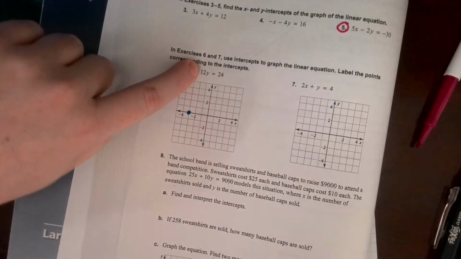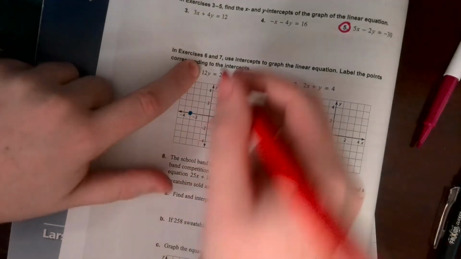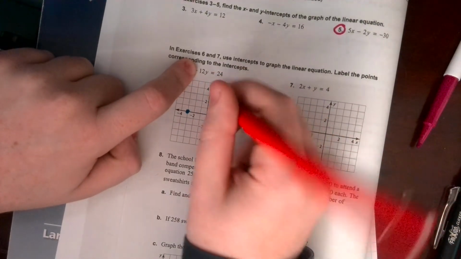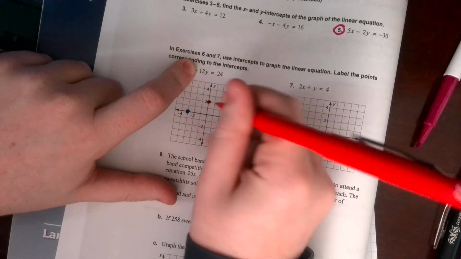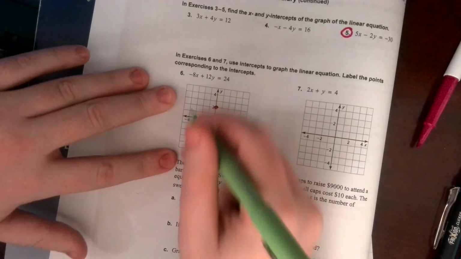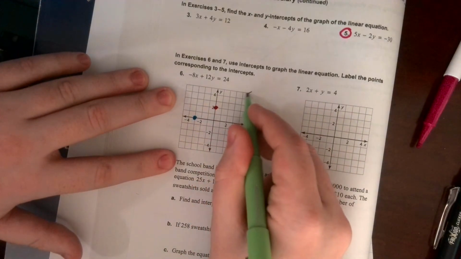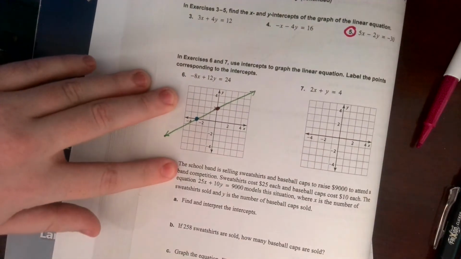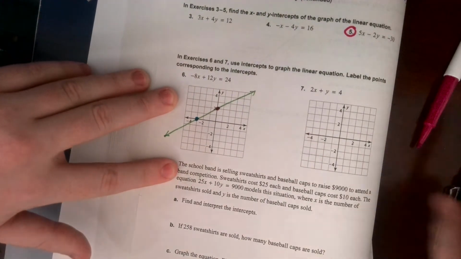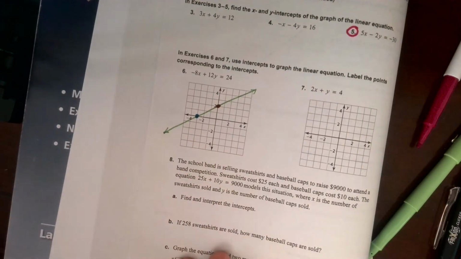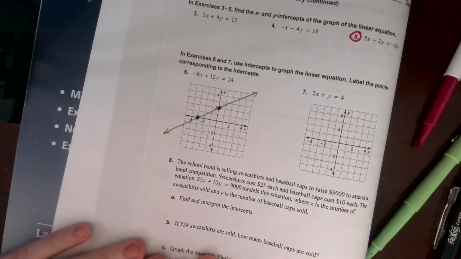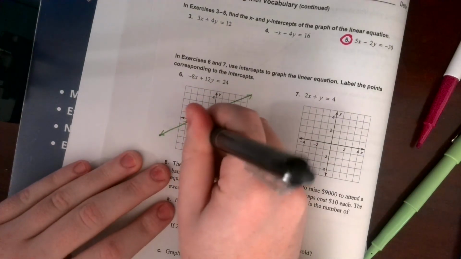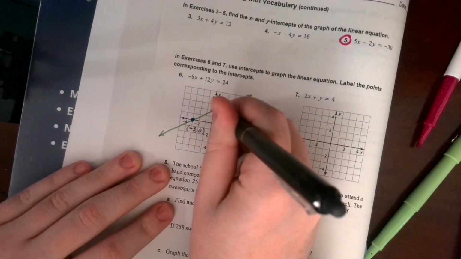If we're trying to find our y-intercept, we end up with 12y equals 24. And what times 12 is 24? 2. So just like that, we have our line. And it's going to look a little something like, well, I should use a straight edge here, but I am going to be freehanding this one. It's not too bad. Like this. That's how quick it is. If you know how to multiply in your head, this is just extremely quick. Of course, it wants you to label the points too, so you would write out negative 3, 0, and 0, 2.